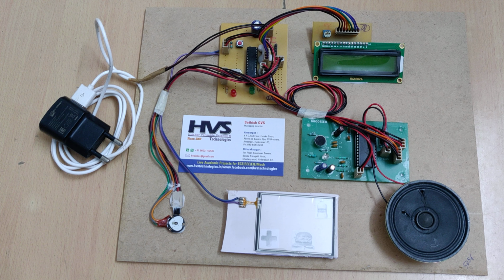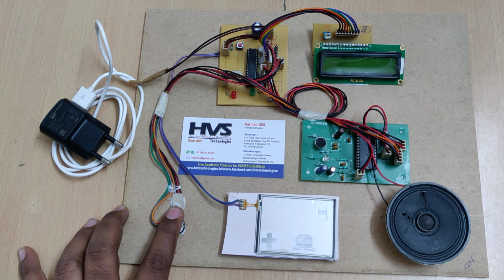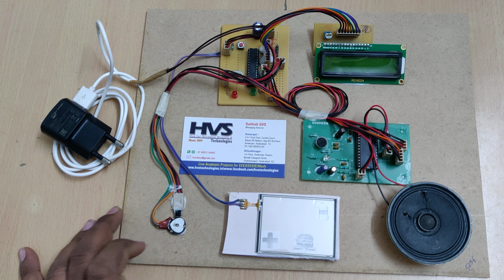Welcome to the project demonstration of image-based calling system along with heartbeat and temperature monitoring with audible alerts. So here we are going to provide the audible alerts through this APR33A3 and a speaker.